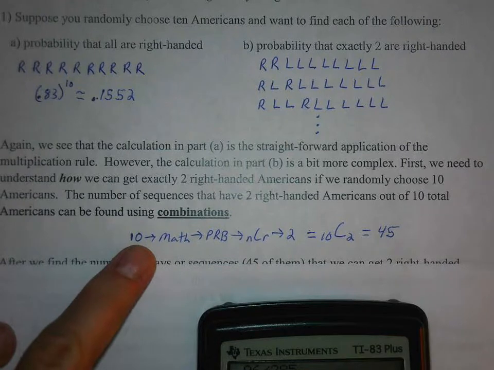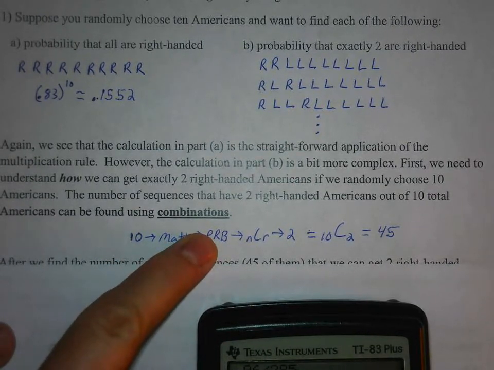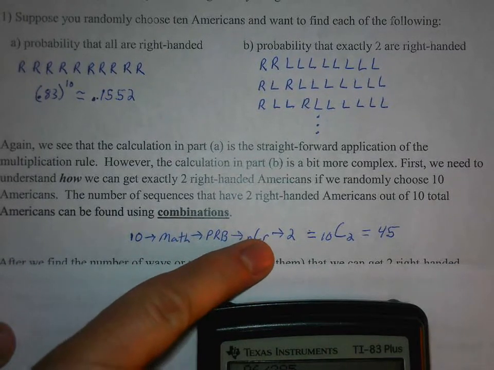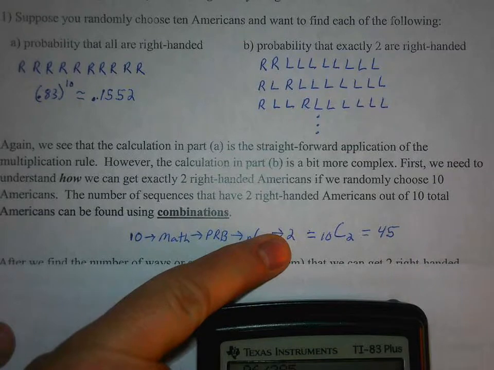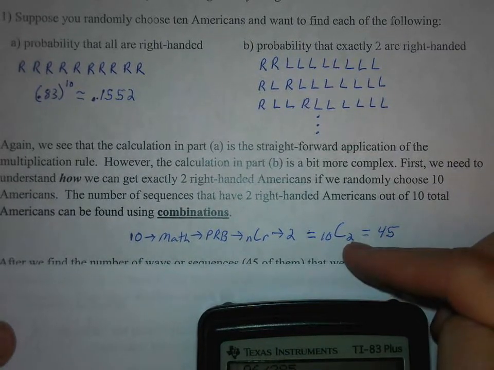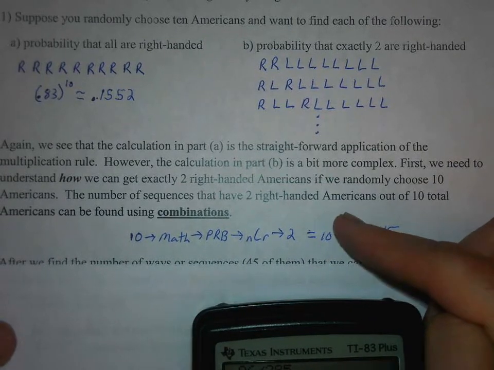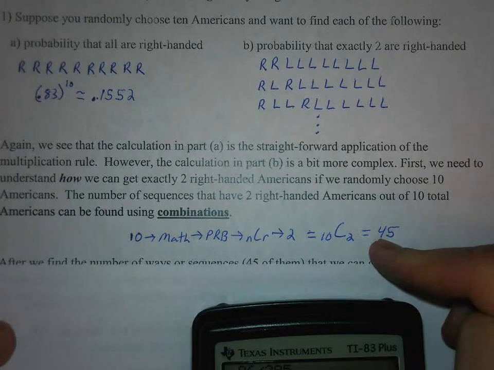Okay, so what we're going to enter is, we're going to press 10, and then go to Math, over to PRB, choose nCr, C meaning combination, and then enter 2. The way we write it is 10C2. So we have 10 people. We want to choose 2 successes. And we end up getting 45.